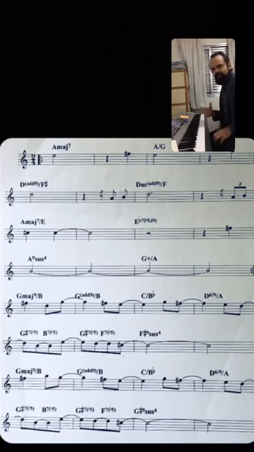Let me think a little. I don't know if this part deserves a... Let me think of another part.